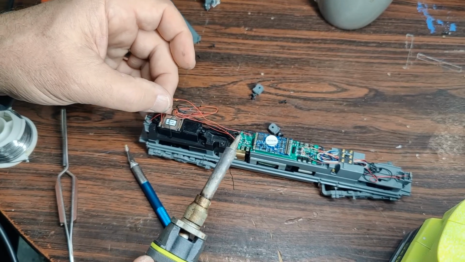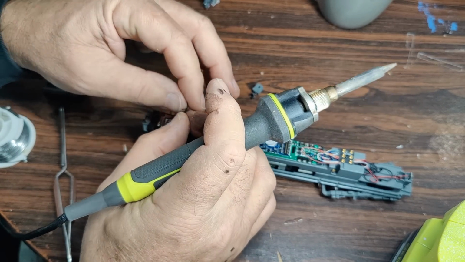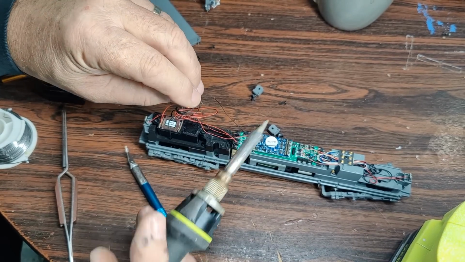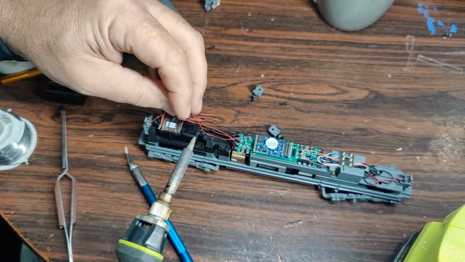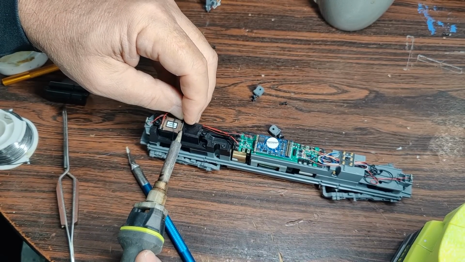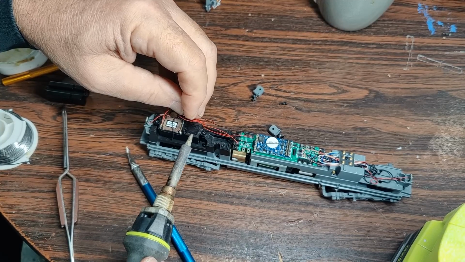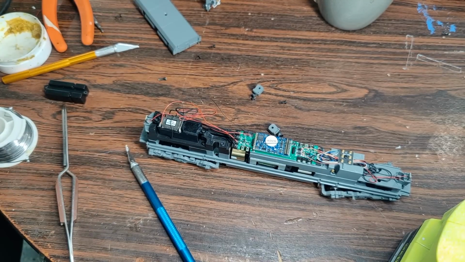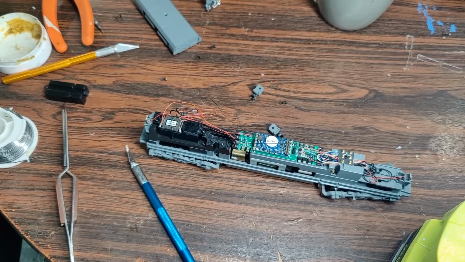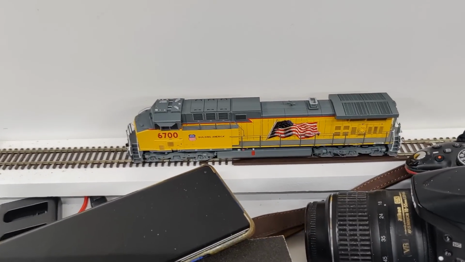Usually tug on it a little bit, make sure it's on there good. And we'll do the black. And we're all set. Ready to get things put back together, and of course put it on the programming track.